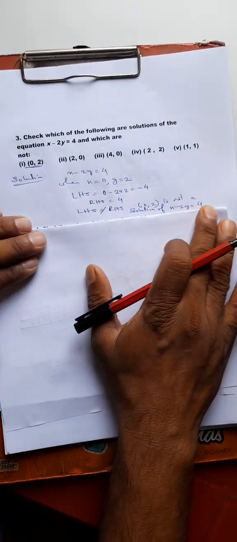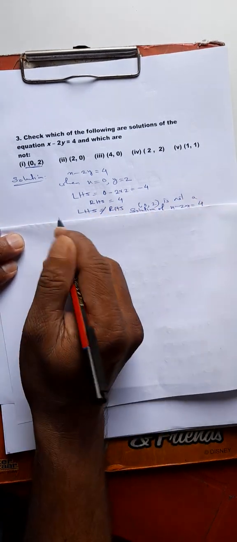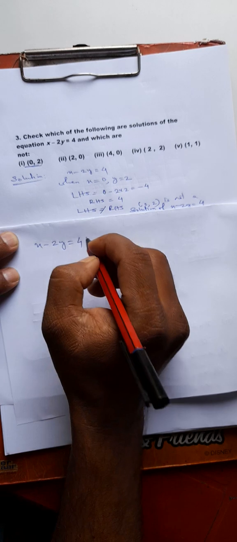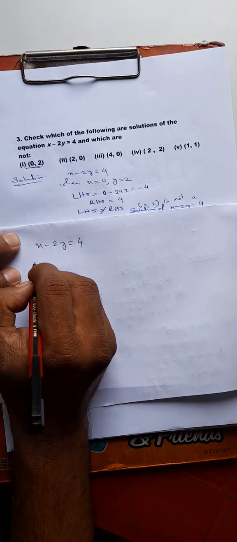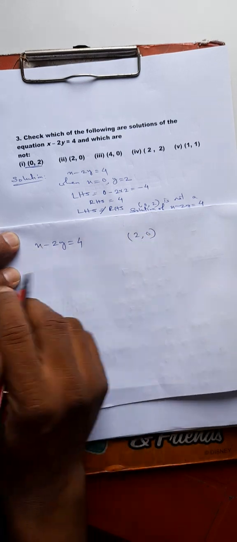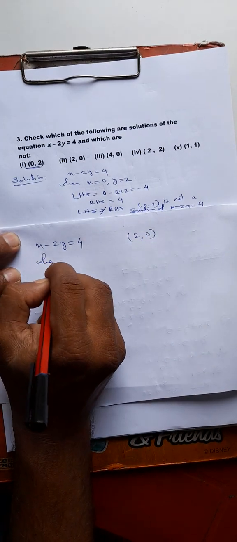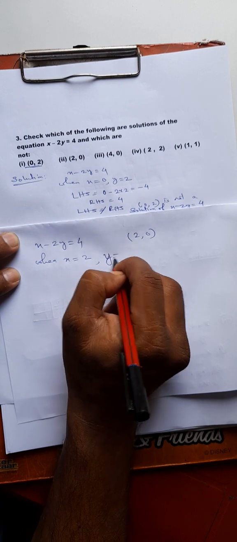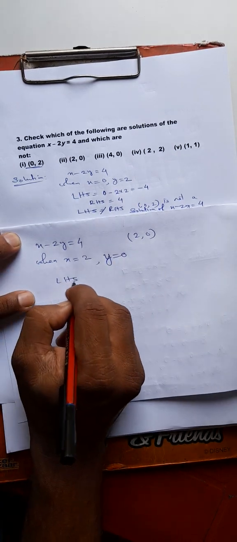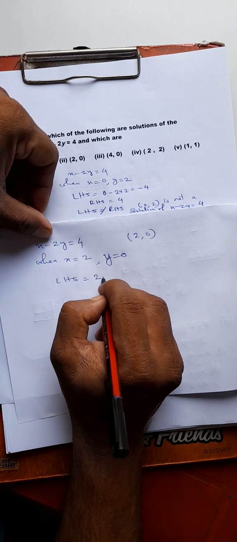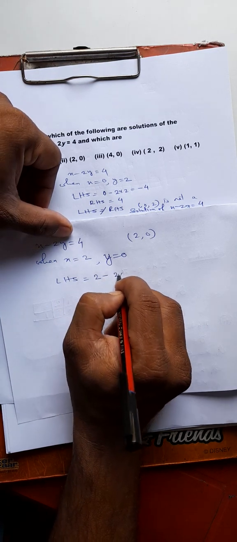Now think about the other pair. Again x minus twice y equal to 4. Whether 2, 0 is a solution of this equation. When x equal to 2 and y equal to 0, left hand side equal to x equal to 2 minus y equal to 0, 2 into 0.